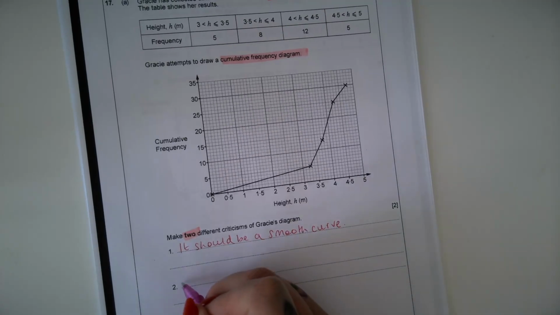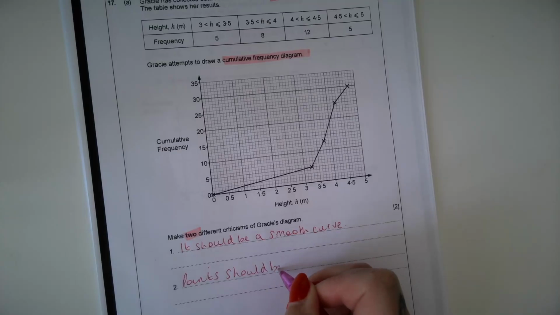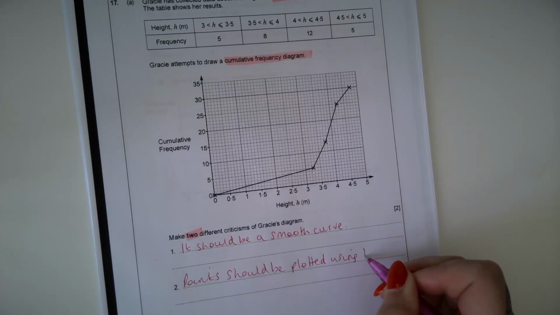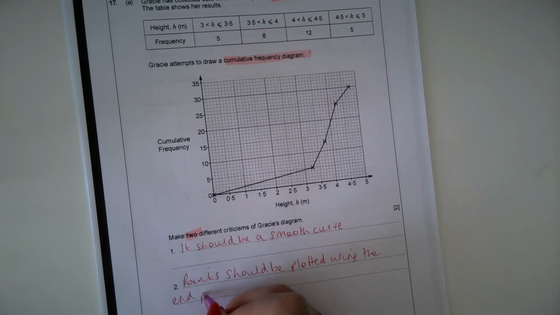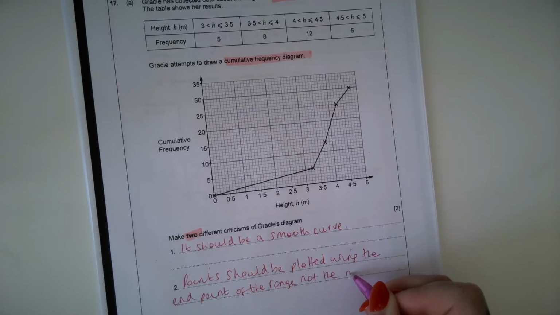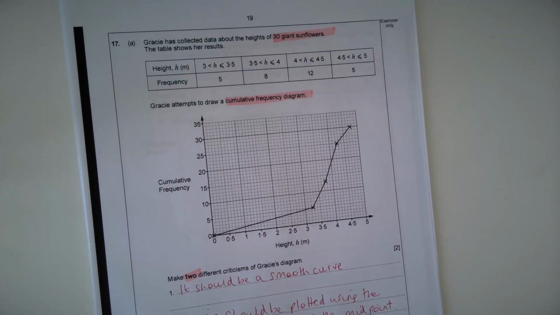So I'm going to simply write points should be plotted using the endpoint of the range, not the midpoint. There we go.